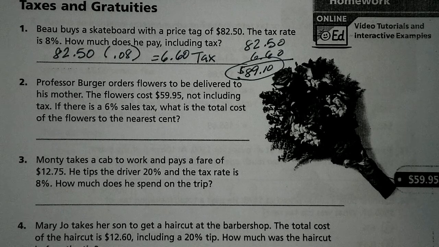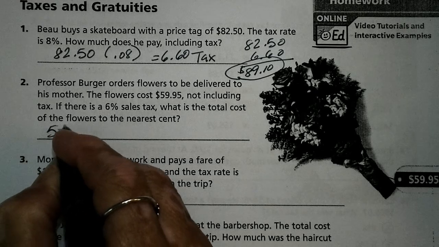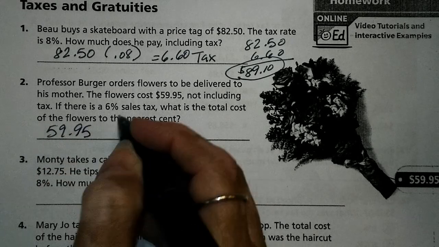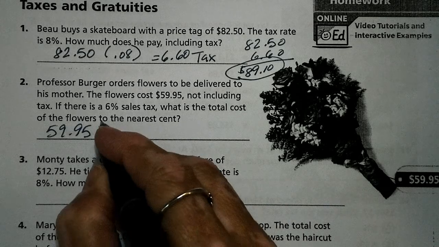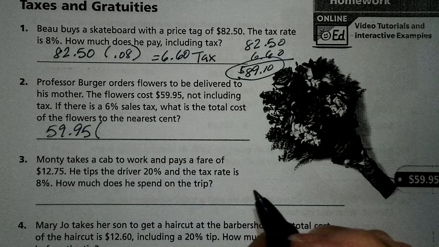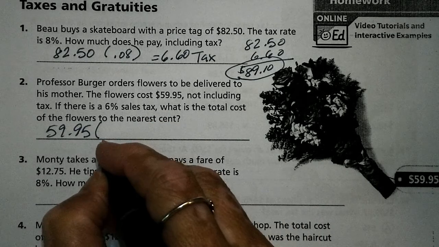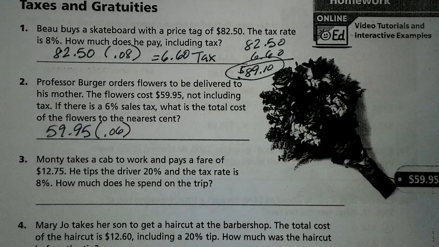What is the total cost of the flowers? So what do I need to do? Multiply. Yep, multiply by what? 6%. Yep, 6%. So we're going to convert that to 0.06, right? So what do we get?